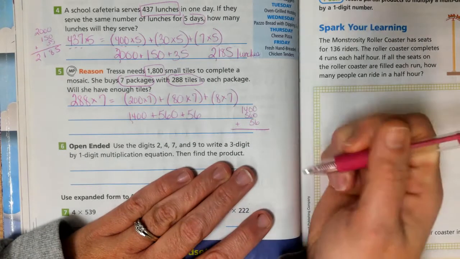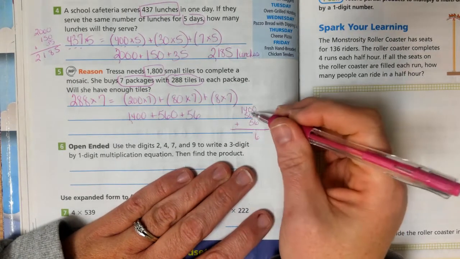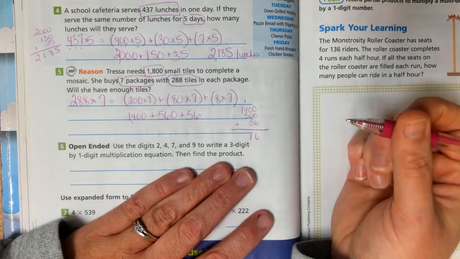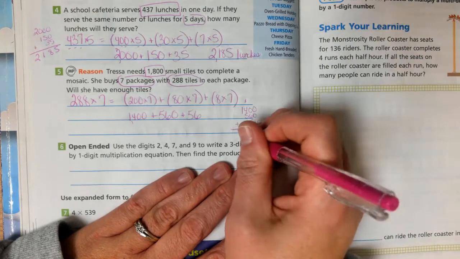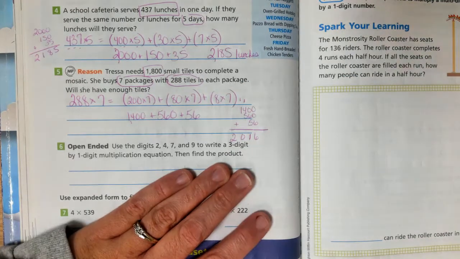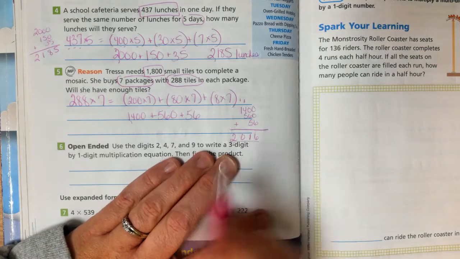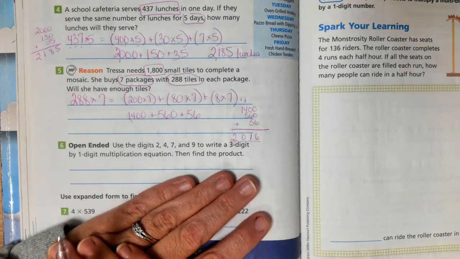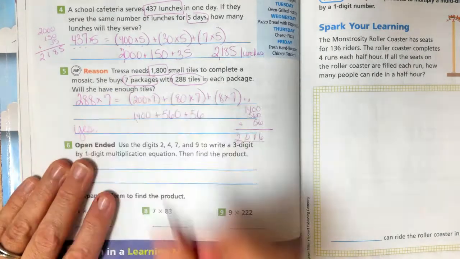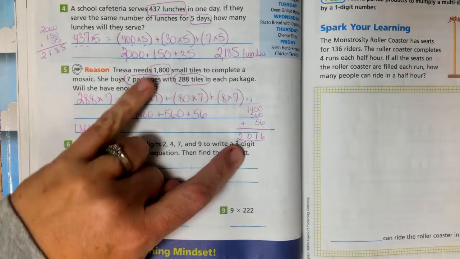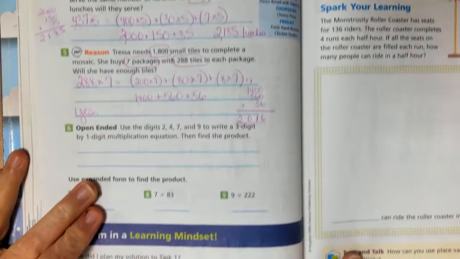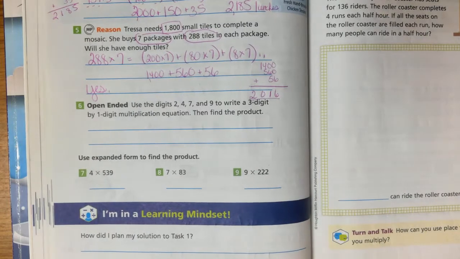0 plus 0 plus 6 is 6. 0 plus 6 plus 5 is 11. 1 plus 4 is 5. 5 plus 5 is 10. And 1 plus 1 is 2. So will she have enough? Yes, because 2,016 tiles is what she purchased. So yes. And she only needed 1,800. So she definitely purchased more tiles than she needed. So that's good in case she breaks some or loses some or the color just isn't right.